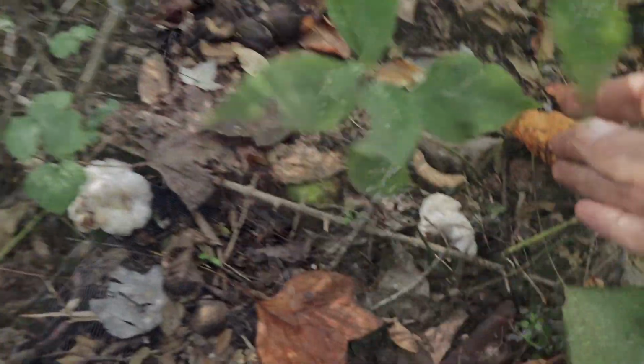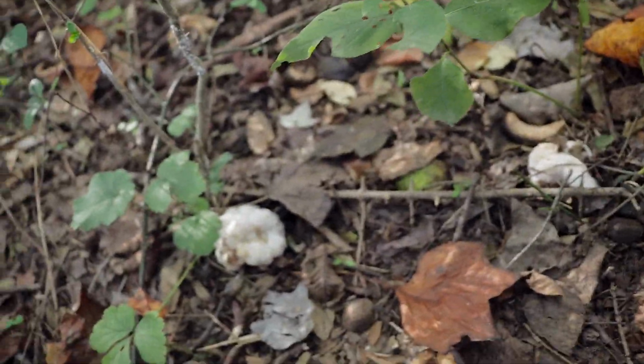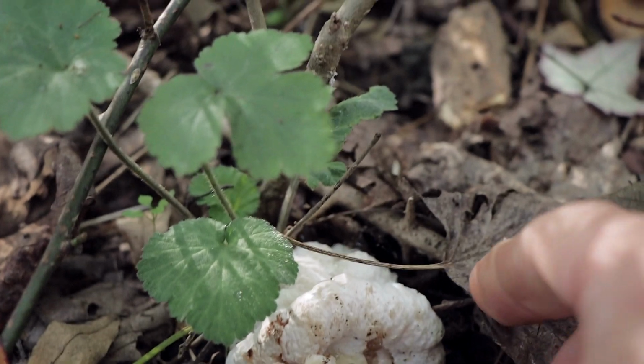Holy cow, so check it out. I just found aborted entoloma. Is that what it's called? It's basically shrimp of the woods. This is a fungus. There's a whole bunch of them. Okay.